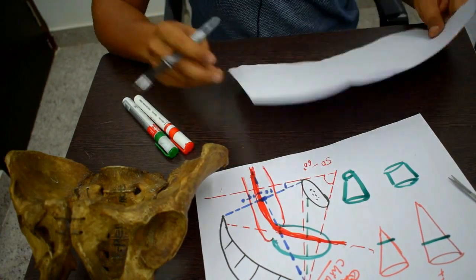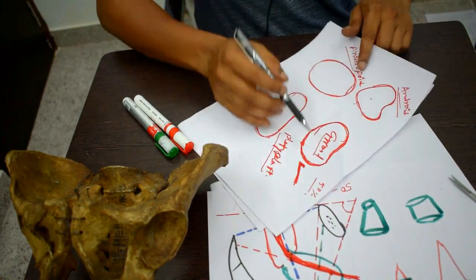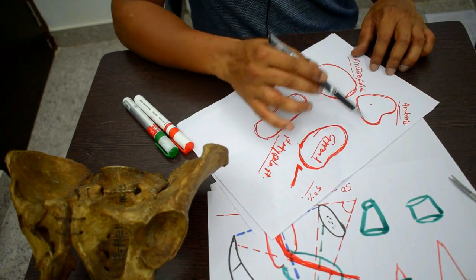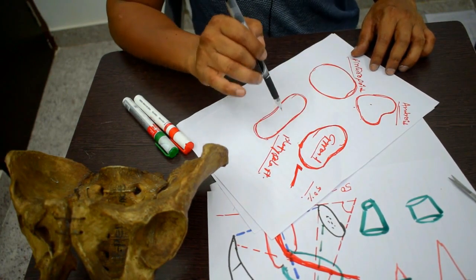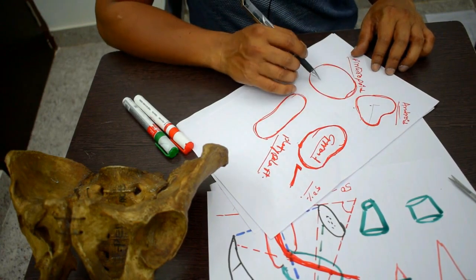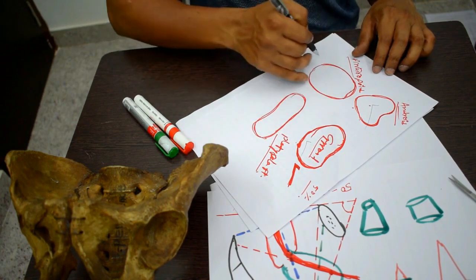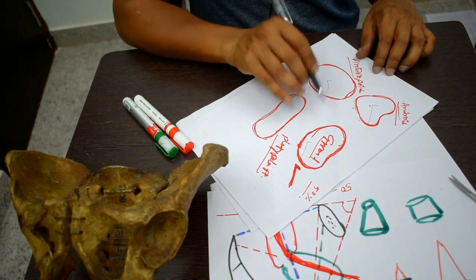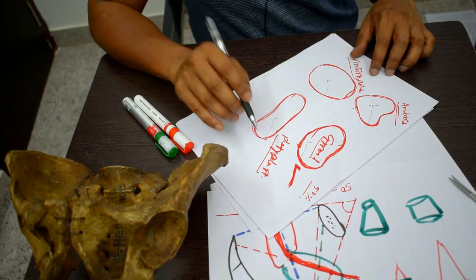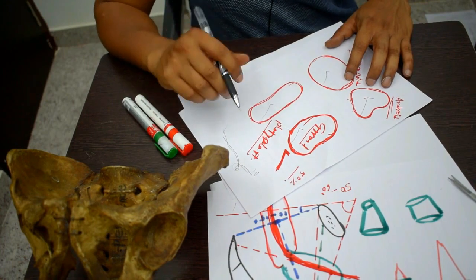Then we will see the classification of pelvis. Actually, one classification we have already seen. This is the classification based on the shape of the pelvis. If it is heart shaped, that is android. If it is oval shaped, that is gynecoid. If the anteroposterior diameter is increased, that is anthropoid. If the transverse diameter is more, that is platypelloid. This classification is based on the shape of the pelvic inlet.